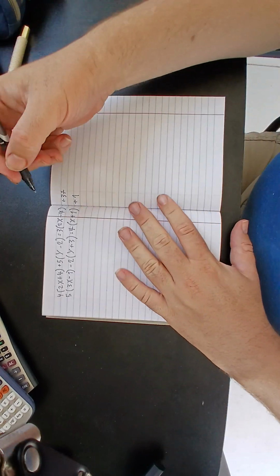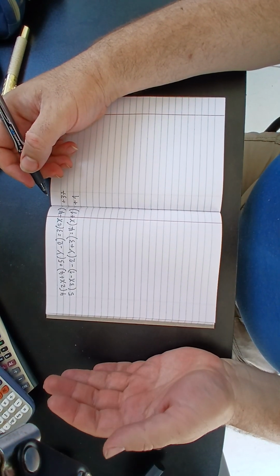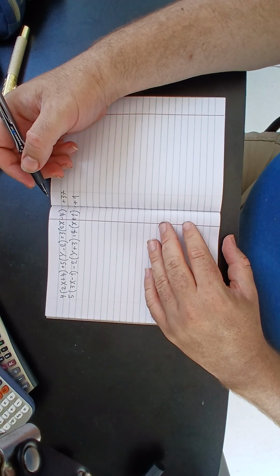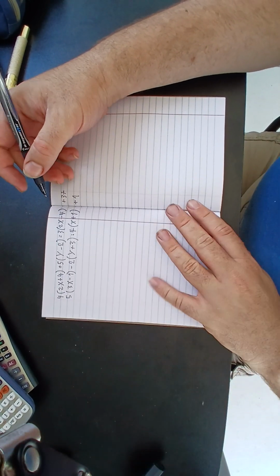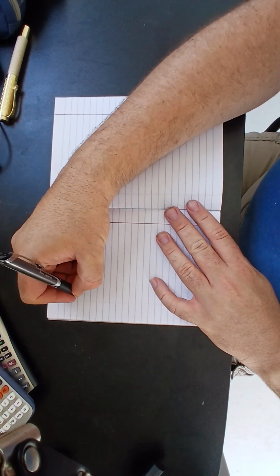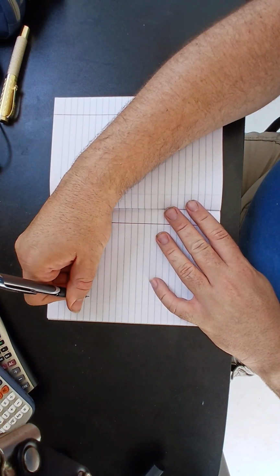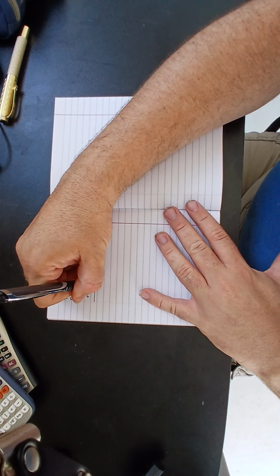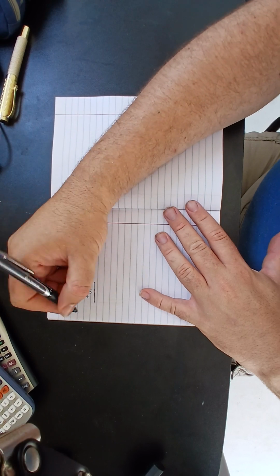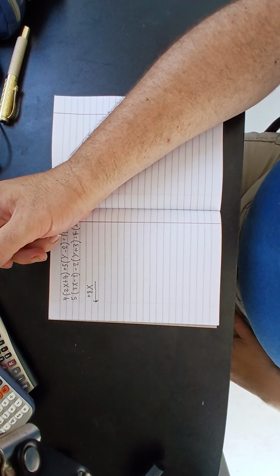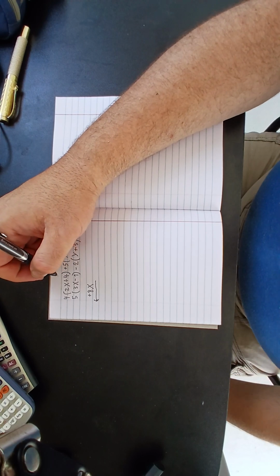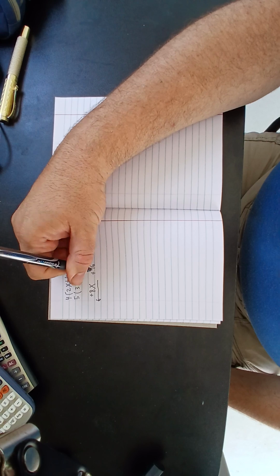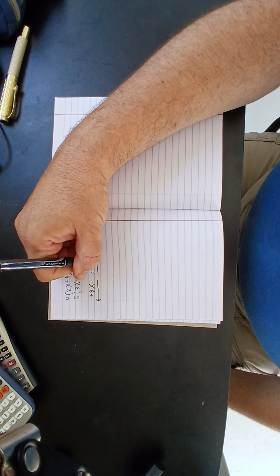Okay, so as you see, we do have an equation with two variables. So let's begin. 4 multiplied by 2x is going to be plus 8x going that way. 4 multiplied by 4 is going to be plus 16 going that way.